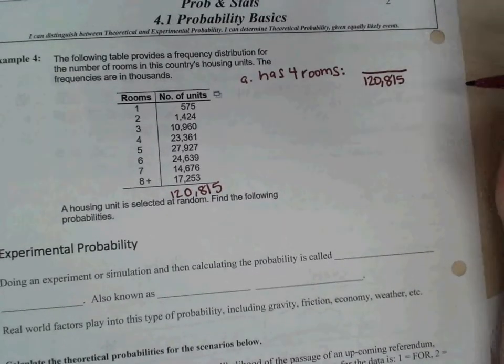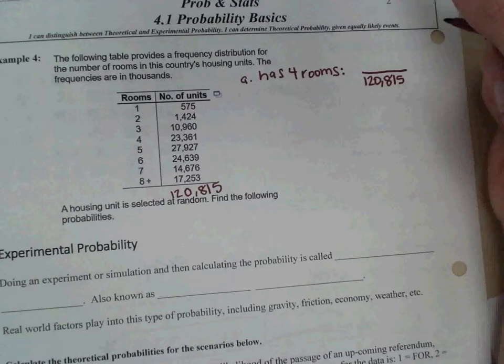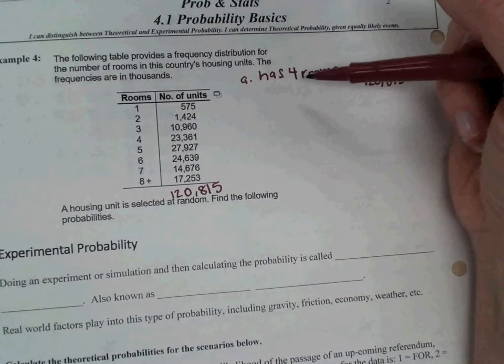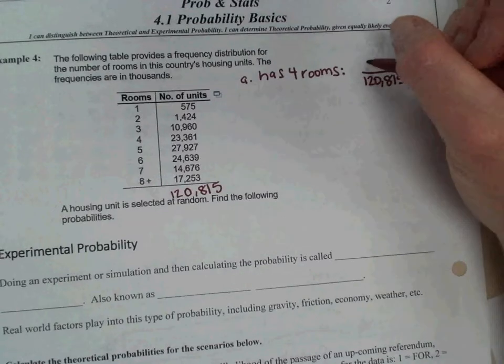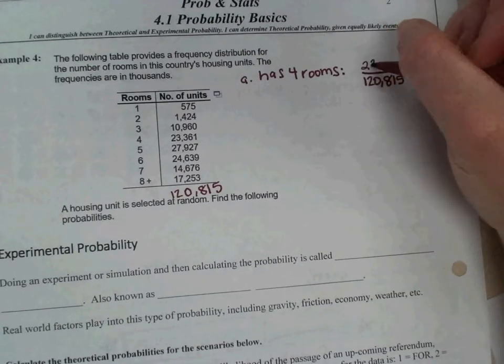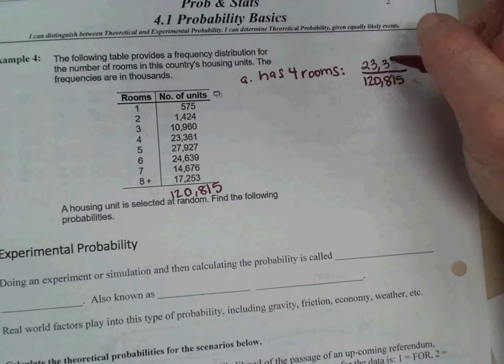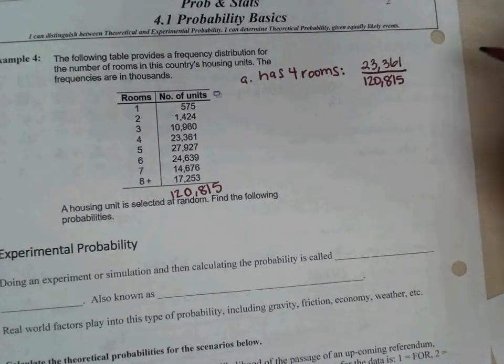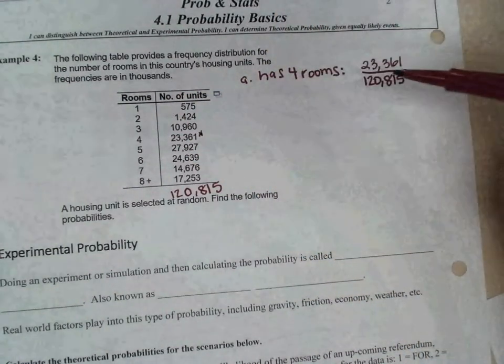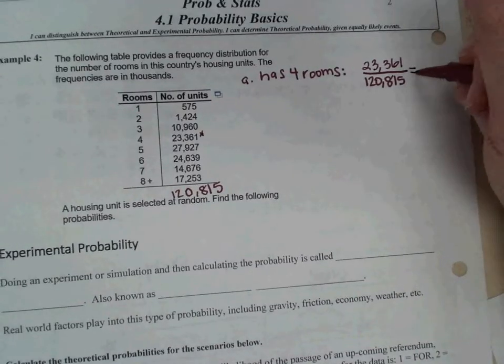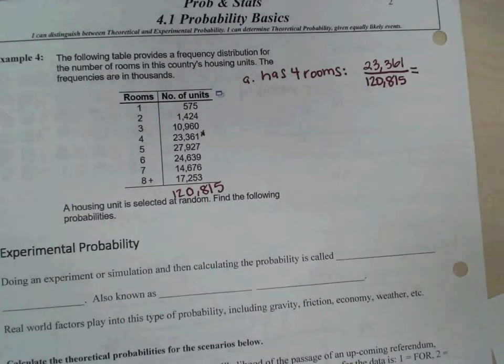Raise your hand when you know. Bryce? So how many of the units have 4 rooms? 23,361. Excellent. So we write that down, and that was just from this line right here, 23,361. You can type that into your calculator, divide numerator by denominator, and get a decimal.